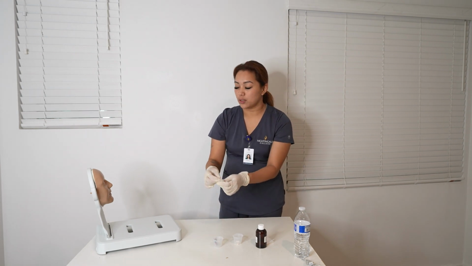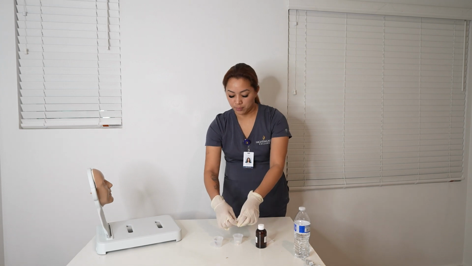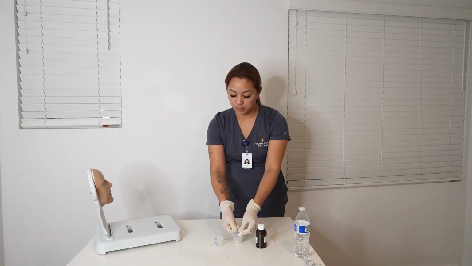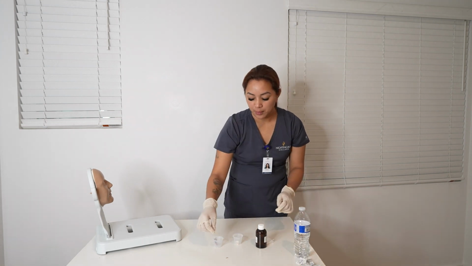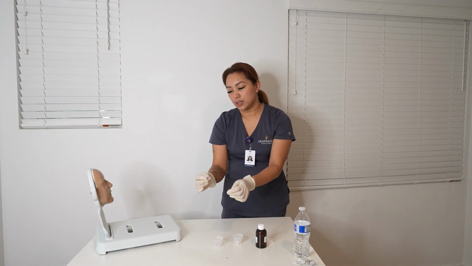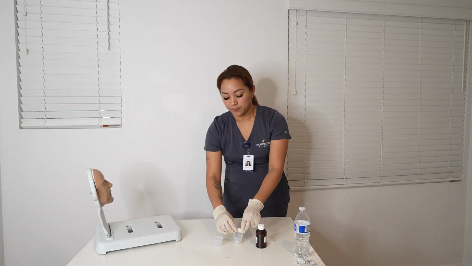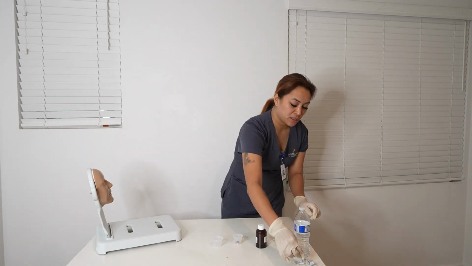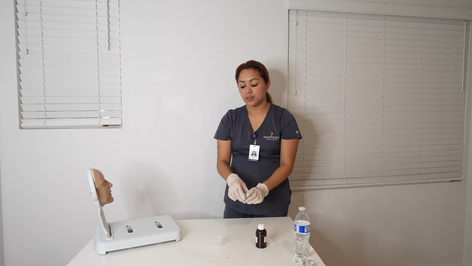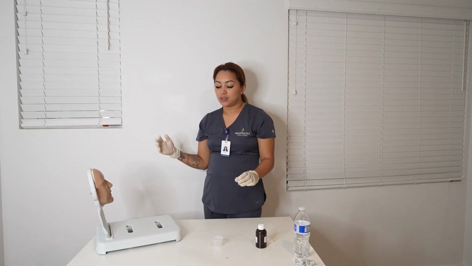Alrighty, your next one is furosemide, which is your Lasix. I'm going to rip it up and place it into there. Alrighty, and your last one is potassium chloride, K-Dor. Pretend that this is new, and I'm going to rip it up, put it in there, put it in the trash.